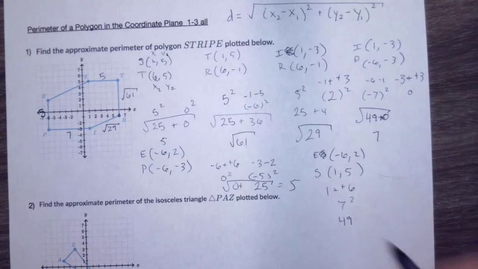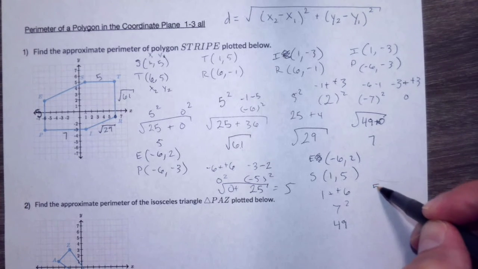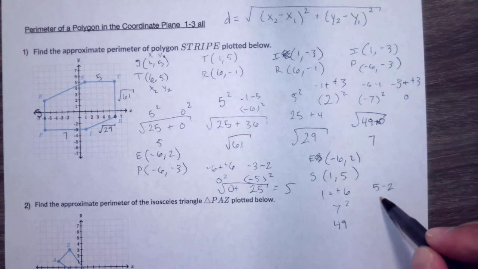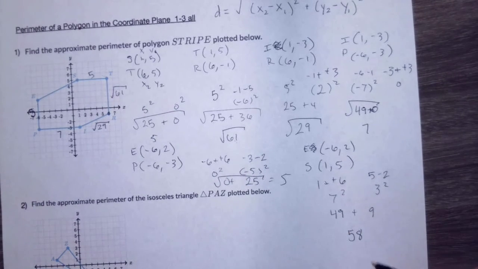Squared is 49. And then I do the y's. So 5 minus 2 is 3. Squared is 9. Make sure you add them. That would be 58, I believe. And then don't forget to square root.